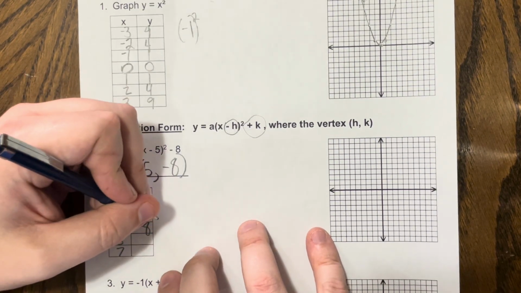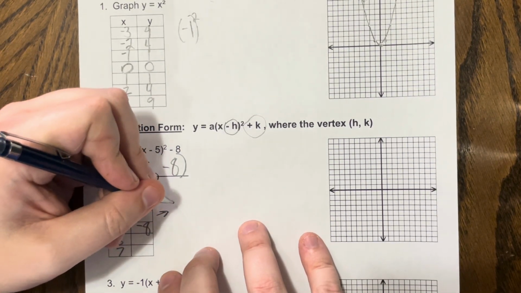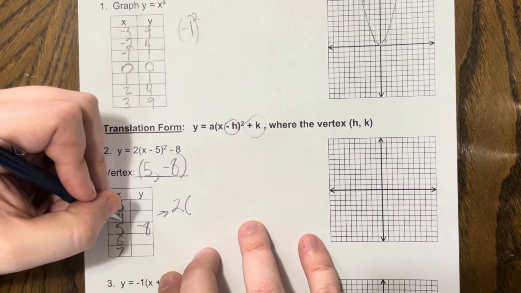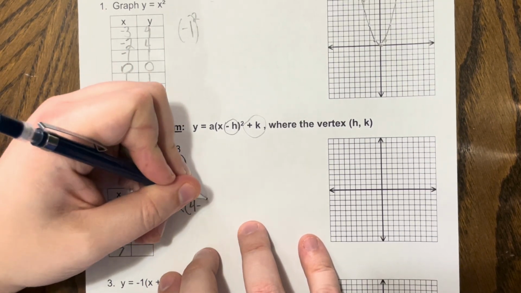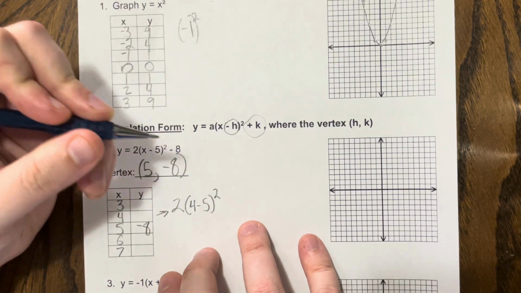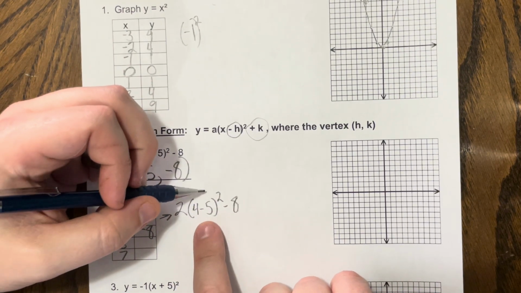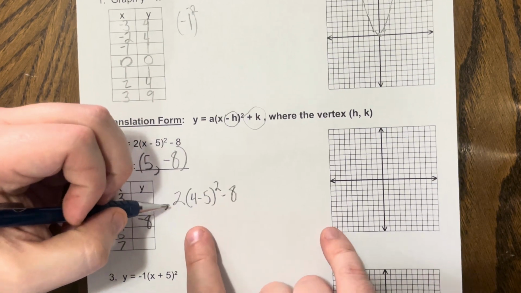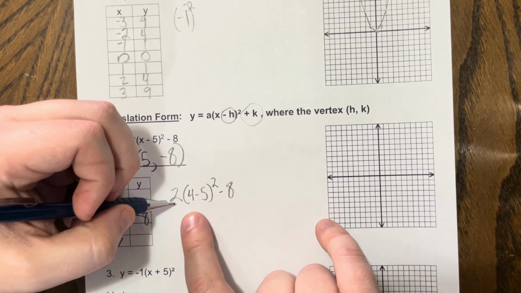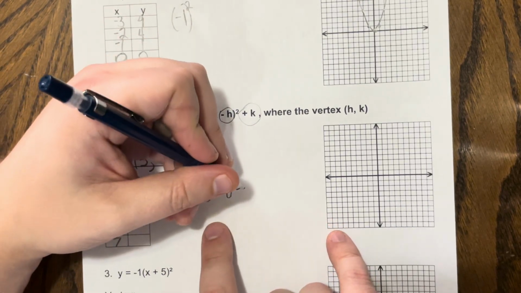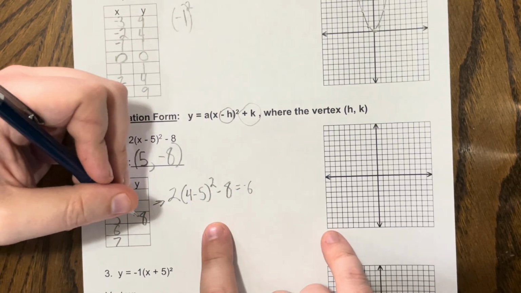So what's happening here is I'm just putting those in, and we'll work it out here. 2 times, and instead of x, I'm going to put a 4. 4 minus 5 squared minus 8. So that gives me a negative 1, but that squared gives me positive 1 times 2 minus 8 should give me a negative 6.